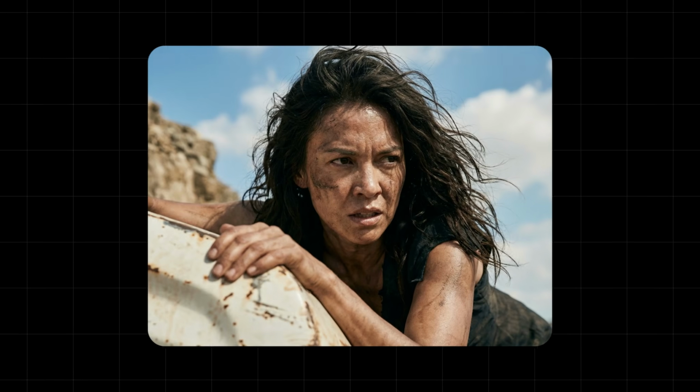For the last test, we wanted to push these models to their limit. We asked for an extreme close-up of a woman hanging from a car, which is also hanging off a cliff edge. The shot needed to slowly zoom out and rise up to reveal the massive void below.